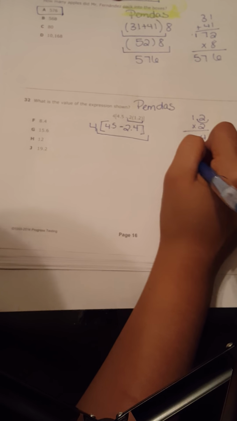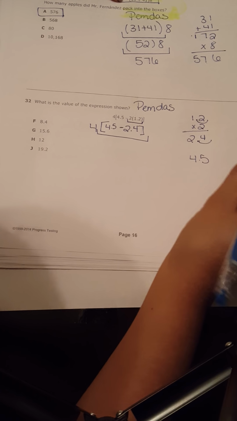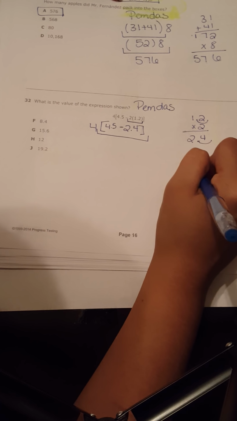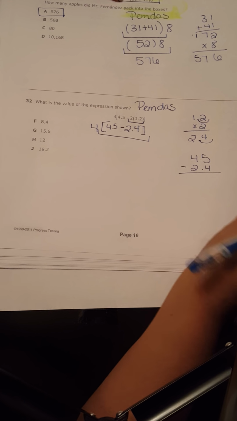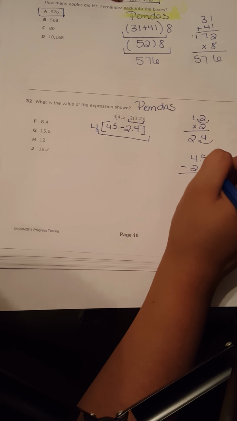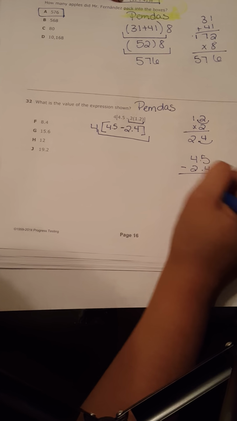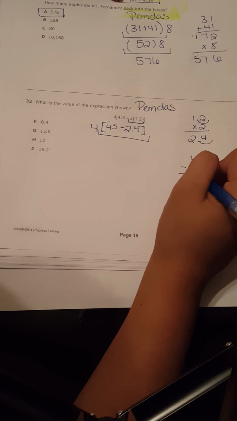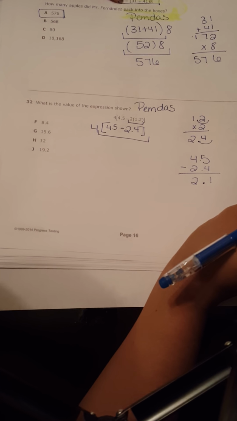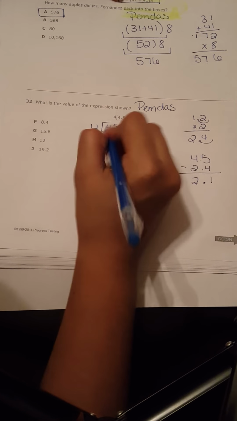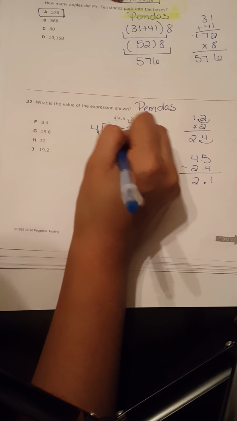So I have 4 and 5/10, and I'm going to subtract 2 and 4/10. 5 minus 4 is 1. Bring down your decimal. 4 minus 2 is 2. Bring down your brackets and your 4.